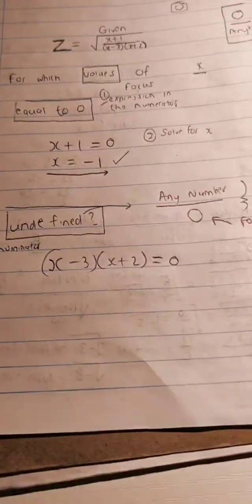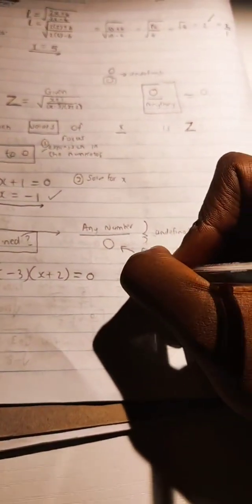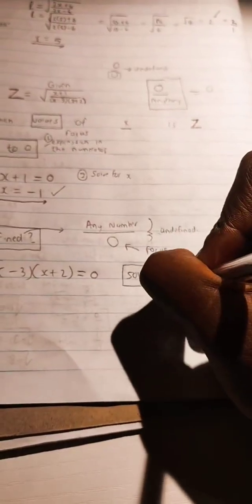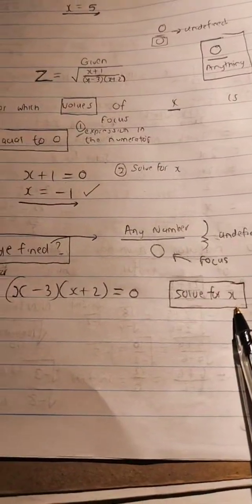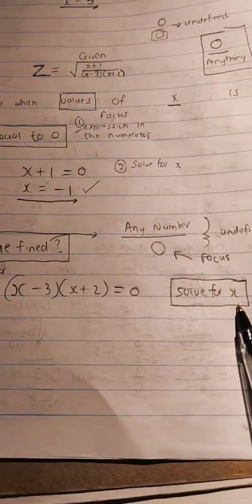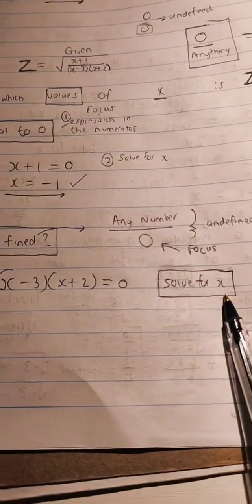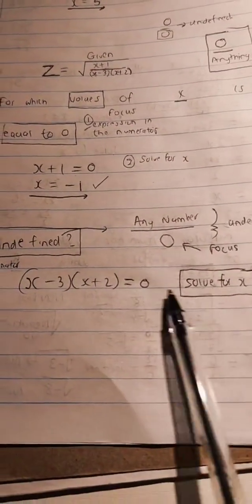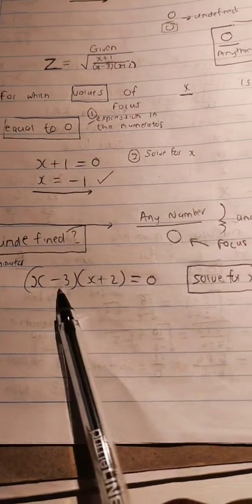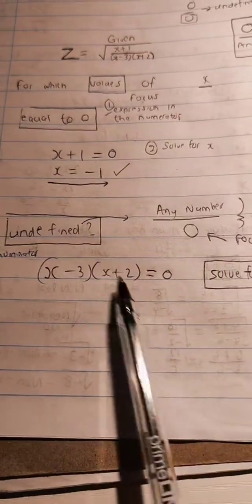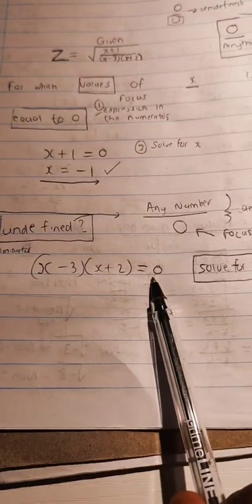Okay, then we solve for x. Yes, this is grade 10, guys. So when we solve for x, you should be able to remember from grade 9. You guys did questions like this, where you have to solve for x. x minus 3 into x plus 2 is equal to 0.